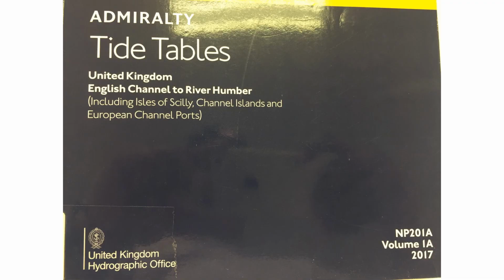For example, I'll show you tide tables. So you have Admiralty tide tables, and again these are as per geographical areas. You can see this one is NP volume 201A, volume 1A, 2017 edition. This covers the United Kingdom, the English Channel, and all that. So if you're transiting these areas, you will be carrying these tide tables. So if you have any corrections regarding this publication, you will be making it to this publication here.